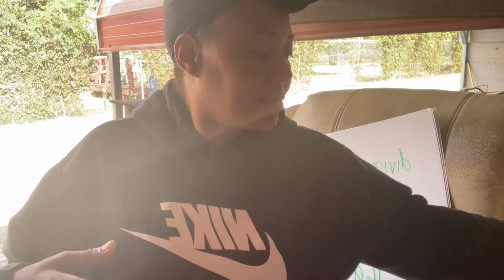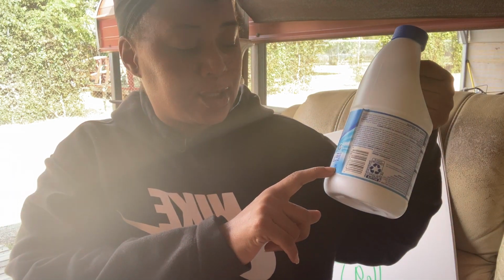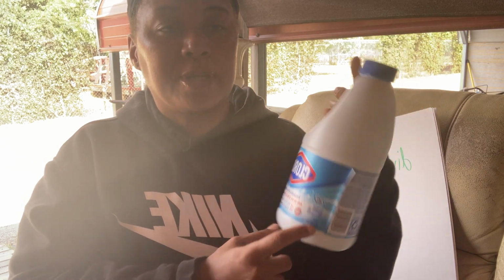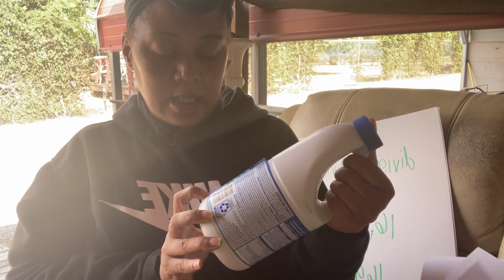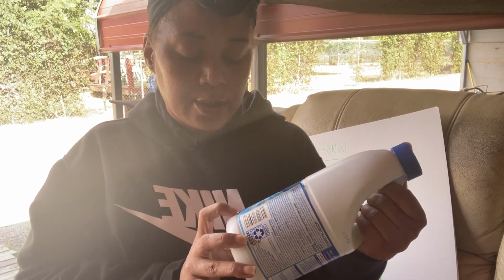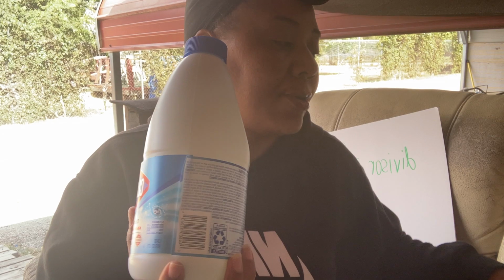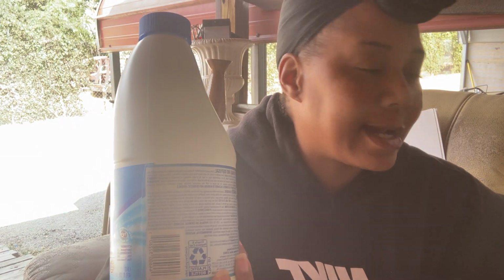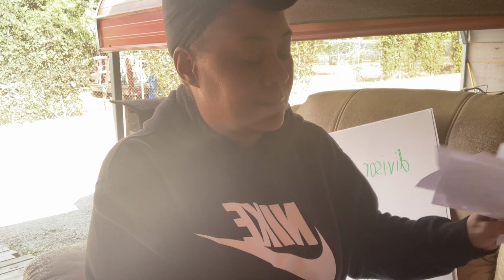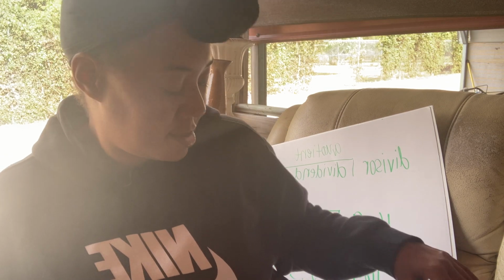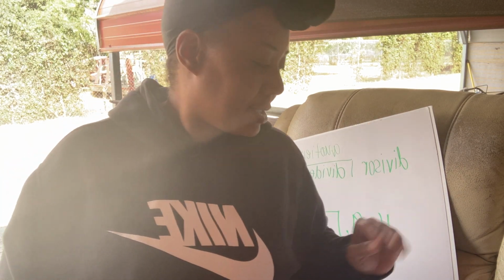But you can use anything around the house. You can use bleach. This bleach is 43 fluid ounces. But you can still use the 43 fluid ounces, because if the price, which all prices are in decimal form, you would just have one whole number and one decimal, which is fine. That just means you don't have to move the decimal point over. And I hope you understand what I'm saying.